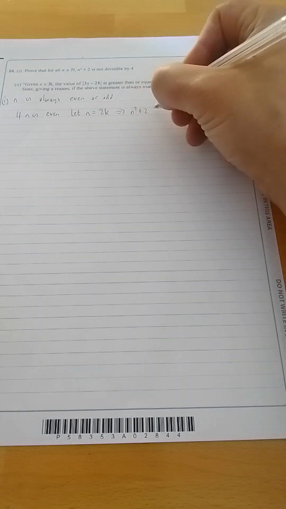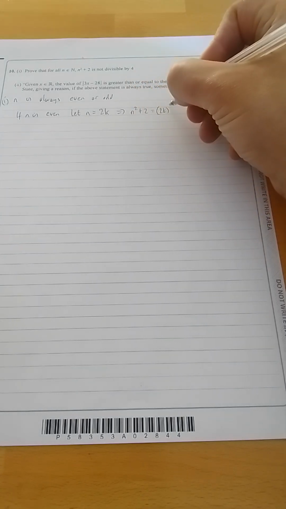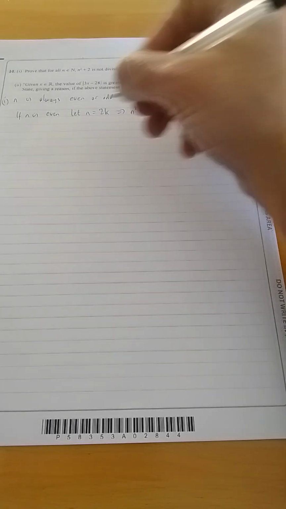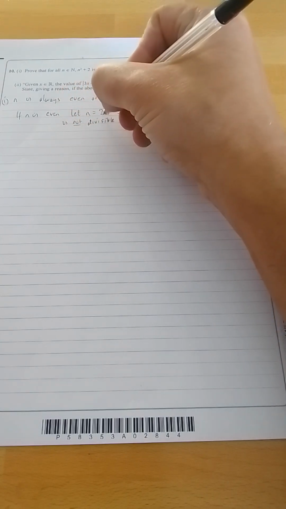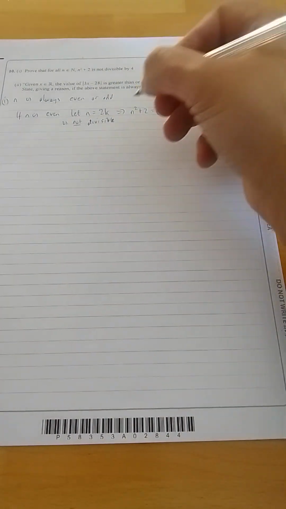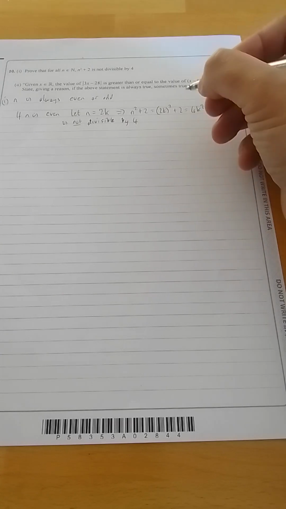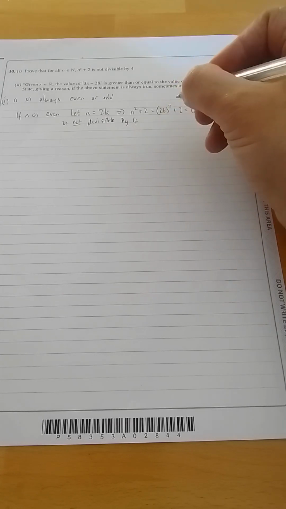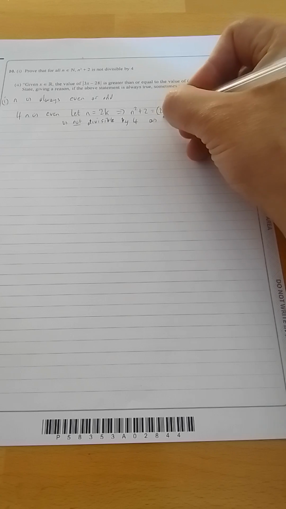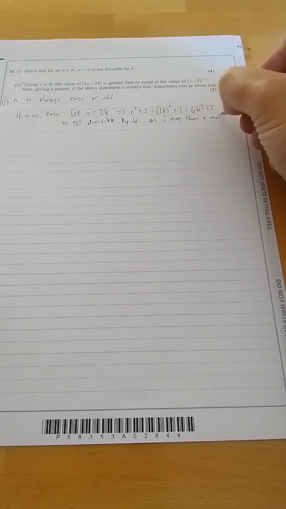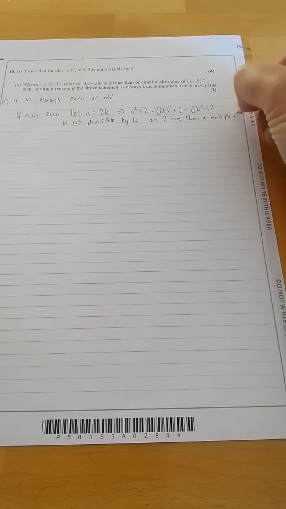If n is even, let n equal 2k, and this would tell us that n squared plus 2 would be 2k all squared plus 2, which is 4k squared plus 2, which is not divisible. Make sure you use the word divisible, not divided by, because of course it can be divided by 4, but it won't give an integer answer. It's not divisible by 4 as it is 2 more than a multiple of 4.